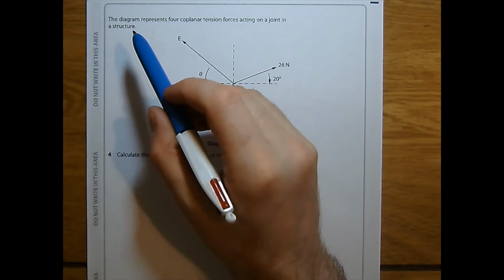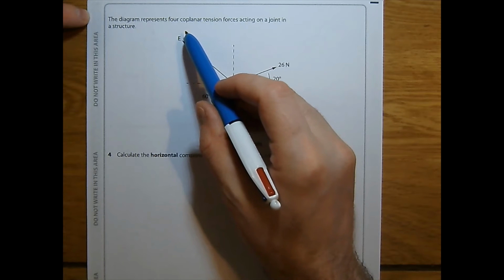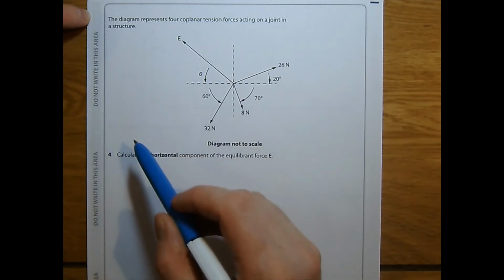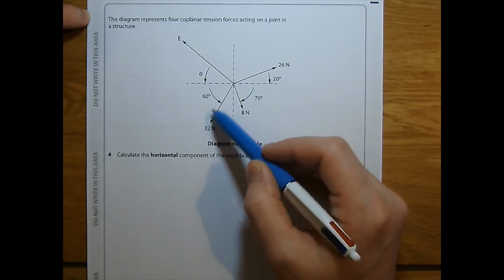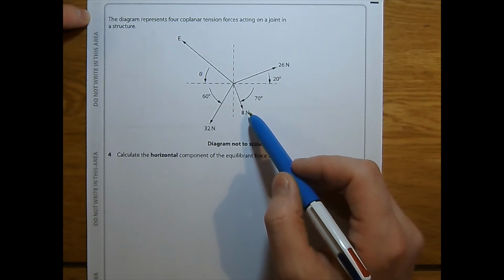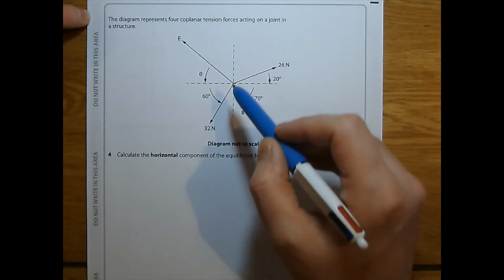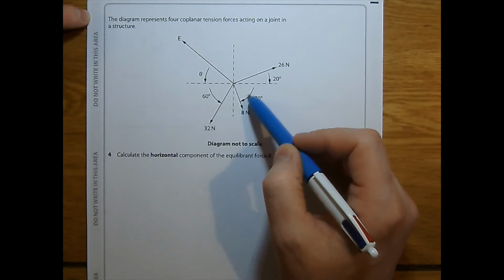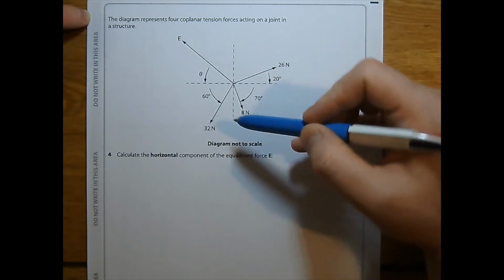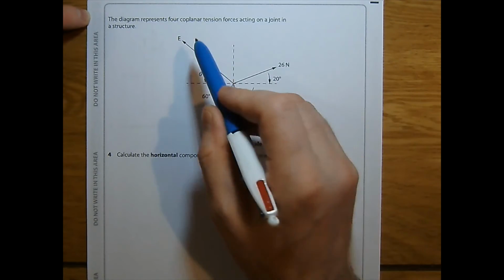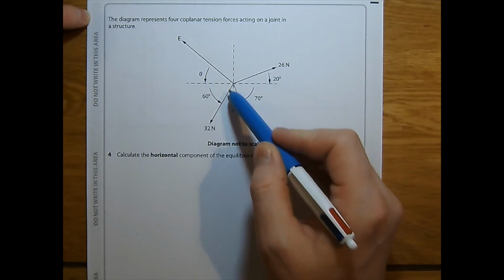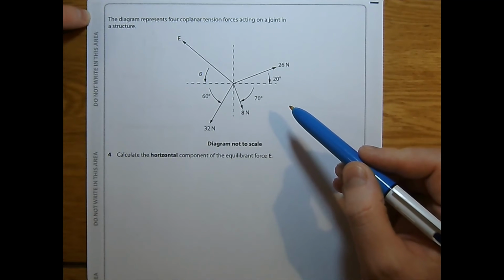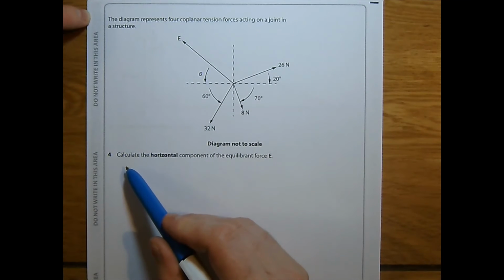Question 4. The diagram represents 4 coplanar tension forces acting on a joint in a structure. And here we see those 4 forces. 26 newtons, 8 newtons, 32 newtons, and E, some unknown force. And the angles here, they're all measured relative to the horizontal rather than the vertical. And it says they're tension forces, they're all pulling outwards. You see the arrowheads on those. So I think we've had a good explore of that diagram. Let's see what they want us to do.